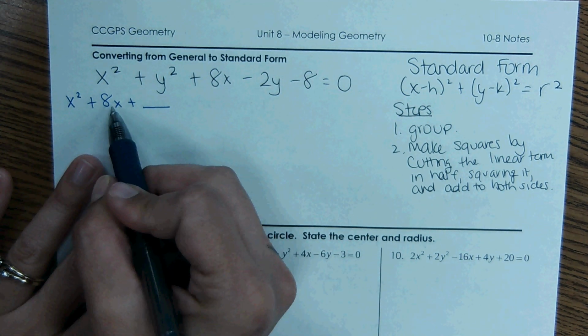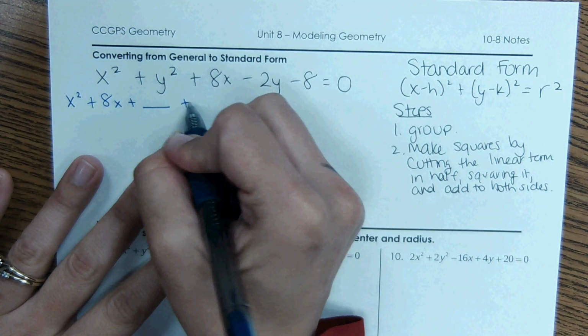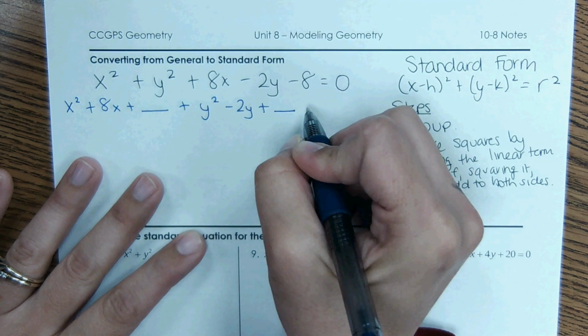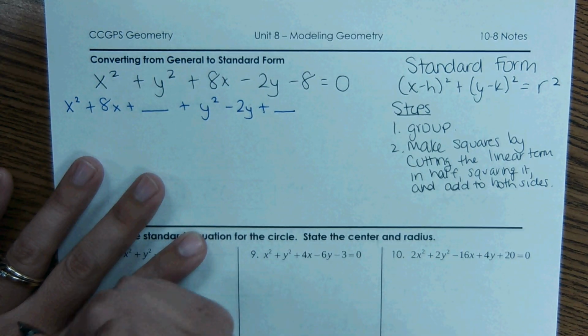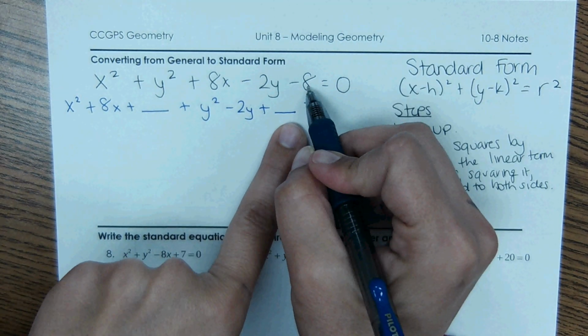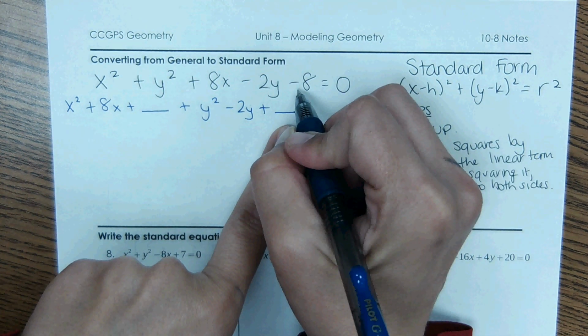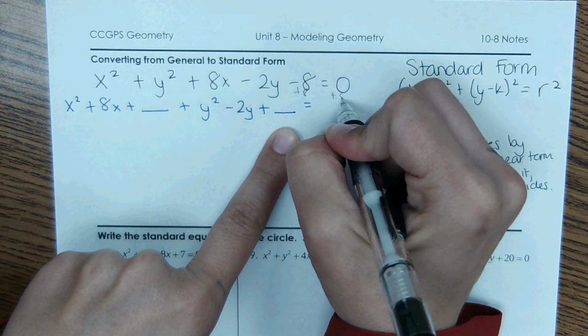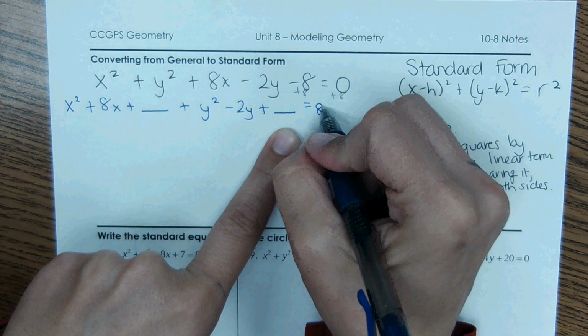Okay, so x squared plus 8x plus blank plus y squared minus 2y plus blank equals, and then I'm going to put this negative 8 on the other side. So adding this 8 to both sides over here, we get 8 right here.